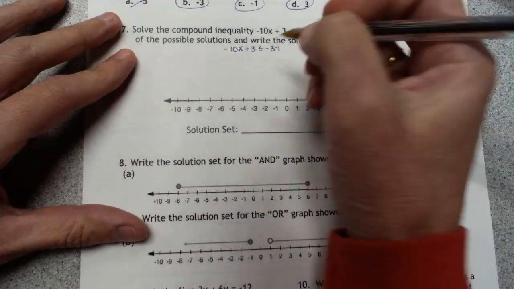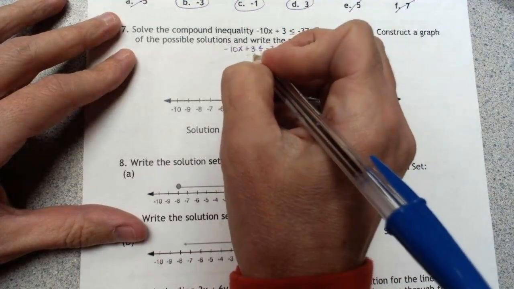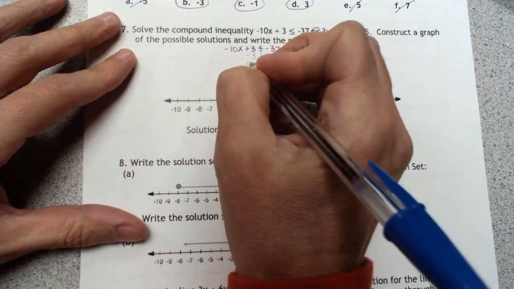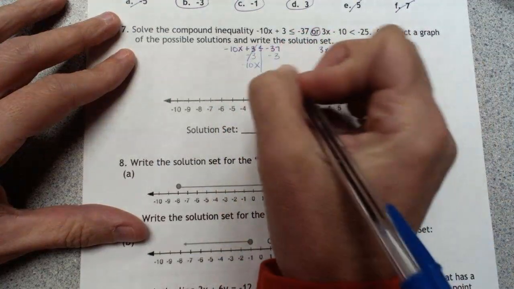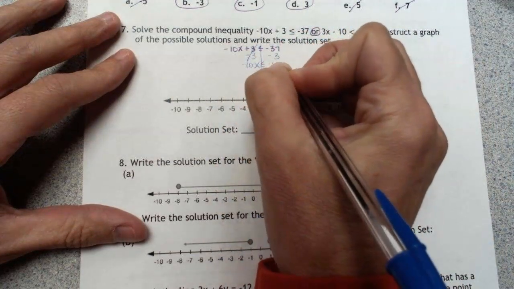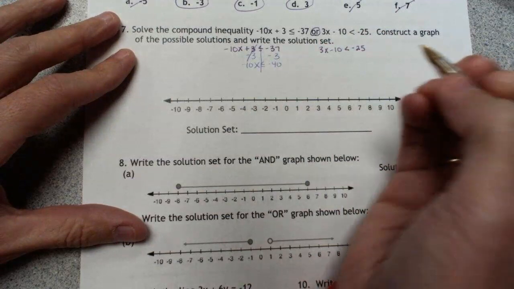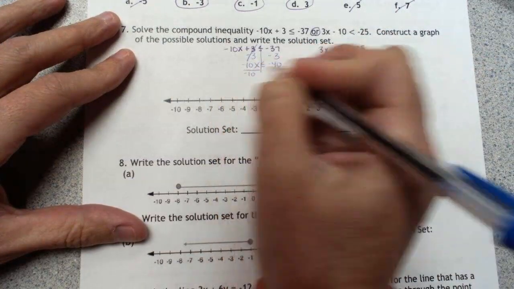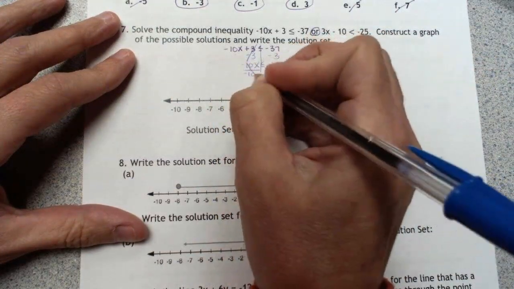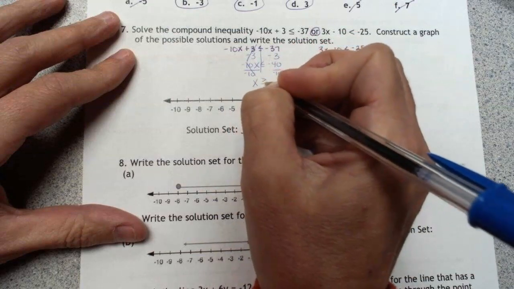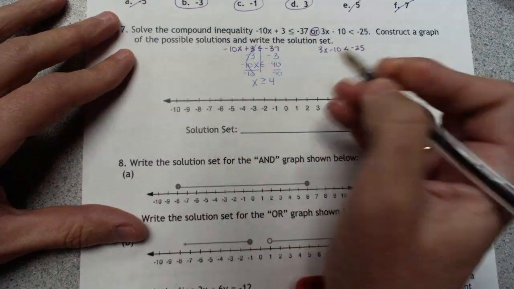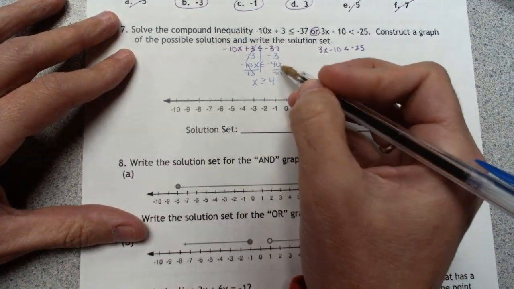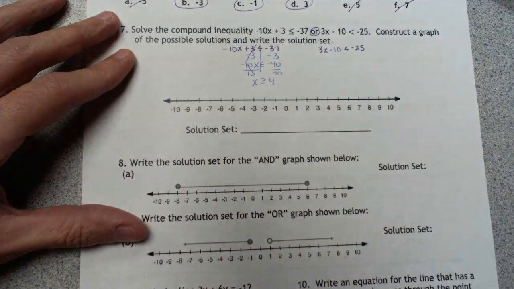All right, so to solve this, we're going to subtract 3 from both sides. That's -10x. These cancel. Less than or equal to, this is -40. And then divide both sides by -10. So x is greater than or equal to 4. So we had to flip this because you were dividing by a negative.